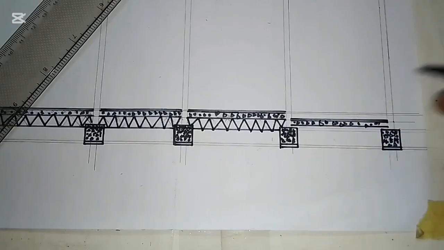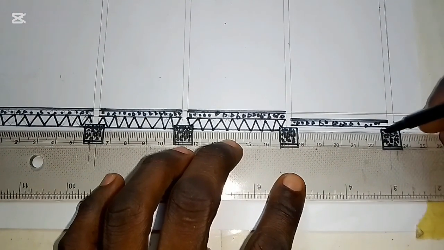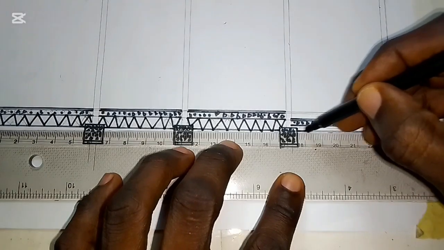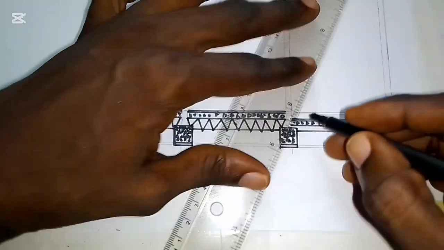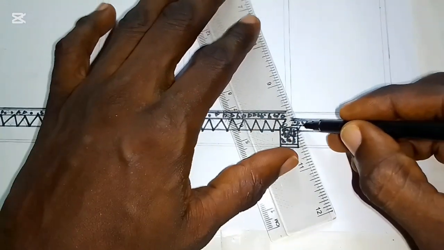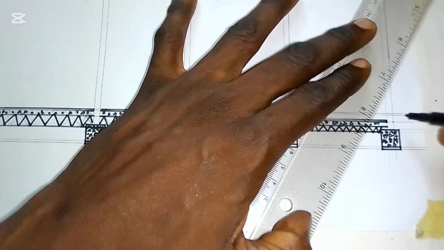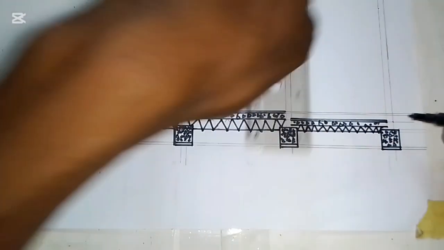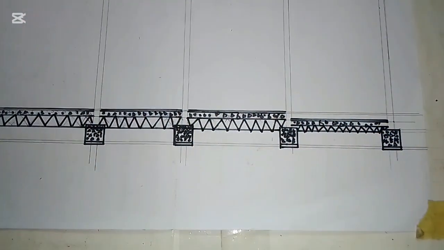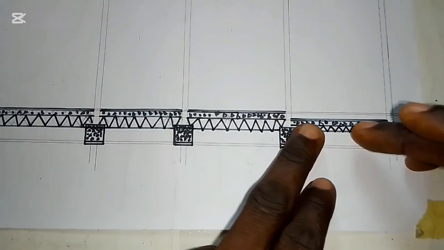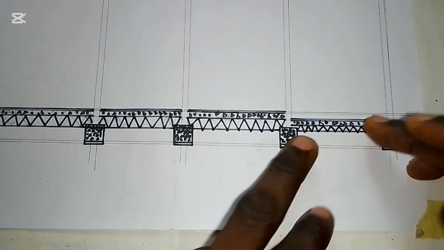Okay, then the remaining part will be the remaining part for the hardcore, this way. So that is the screed, hard core, screed, concrete slab, and the hard core over there.